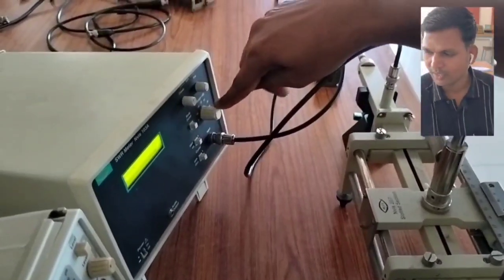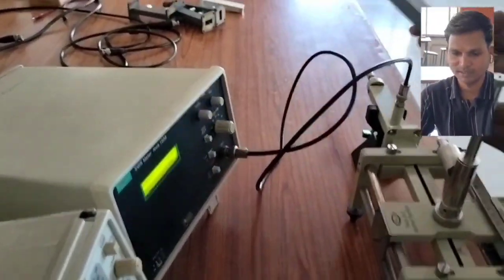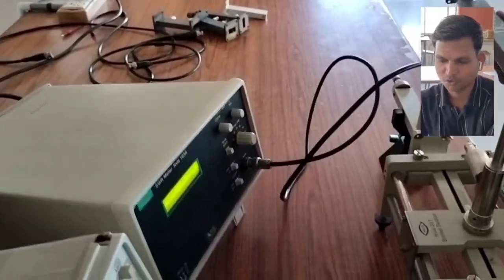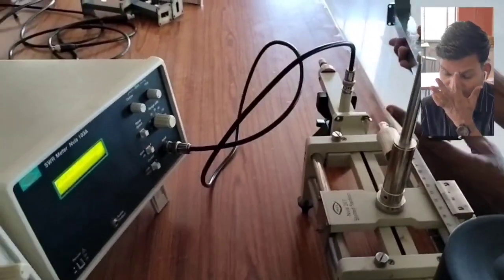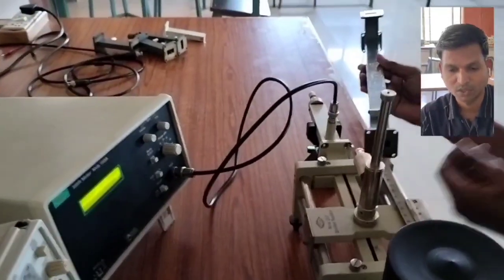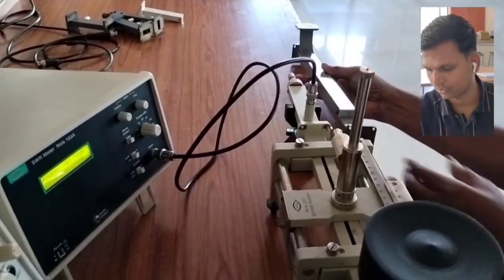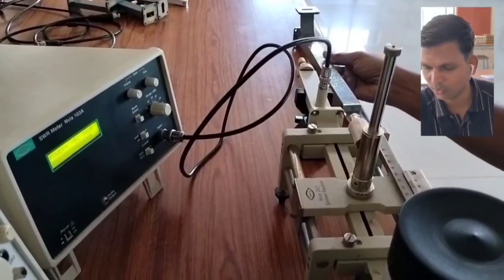Next, we are going to use this device. We need to connect the device across the output section. Then we need to calculate the values of power P2, P3, and P4. That we will discuss.